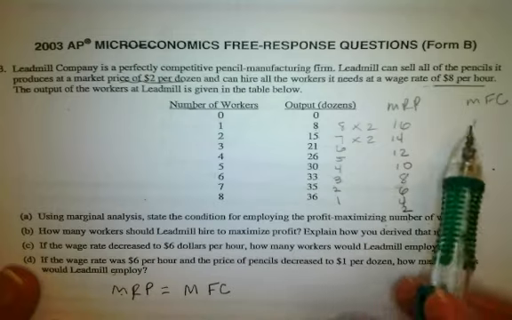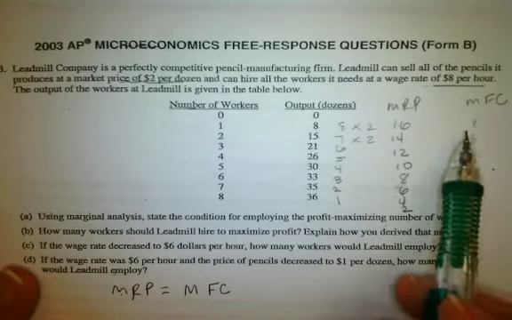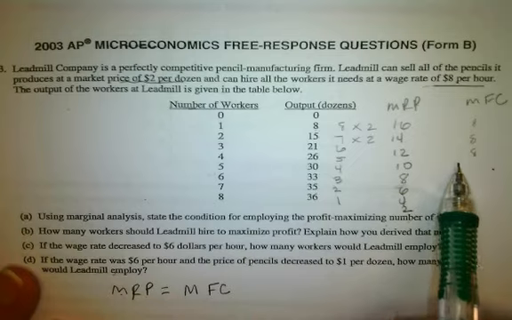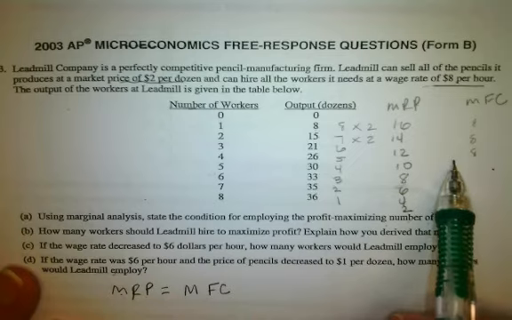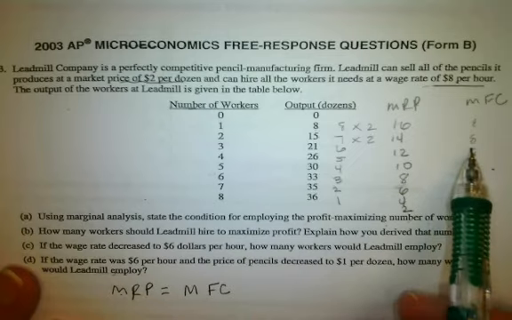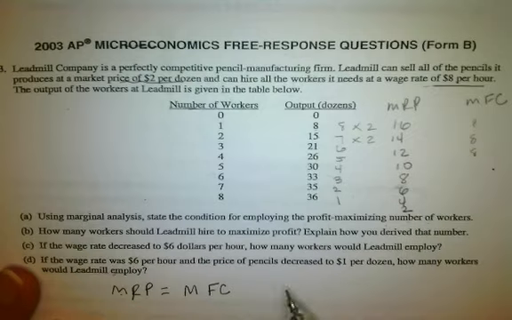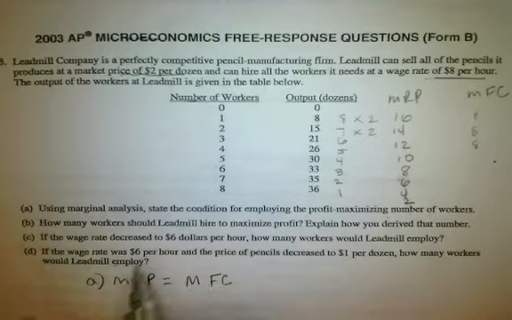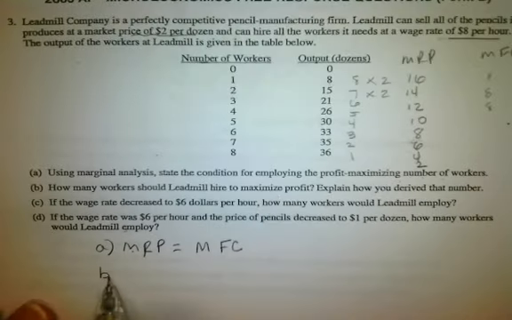Your marginal costs are not necessarily going to be the exact same thing, but your factor cost is going to be the same thing. That's how much you are paying employees, which is not the same thing as your marginal cost of producing overall. Okay, so using marginal analysis, state the condition for employing the profit maximizing number. We're going to do it where your marginal revenue product equals your marginal factor cost. So that's A. Okay, B.